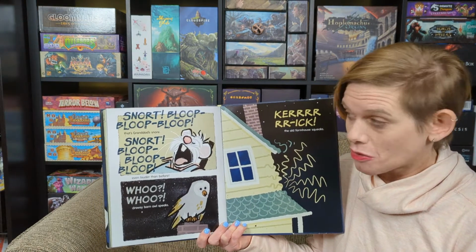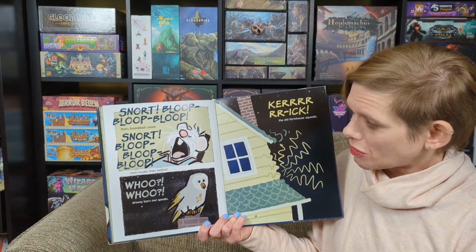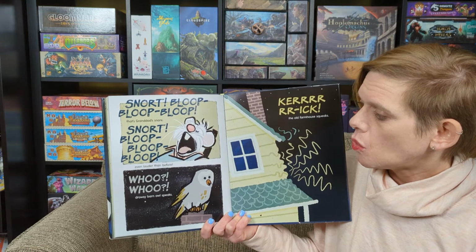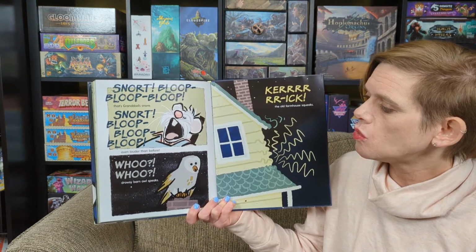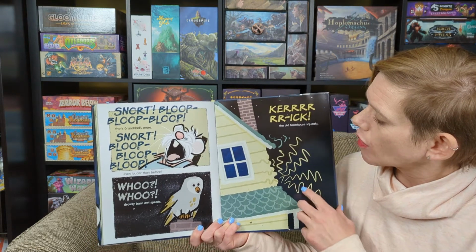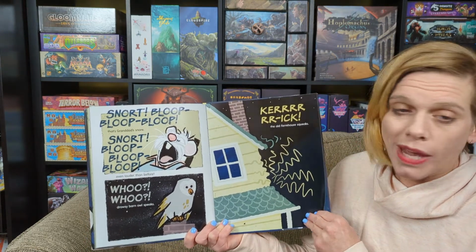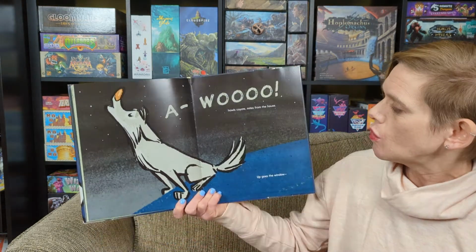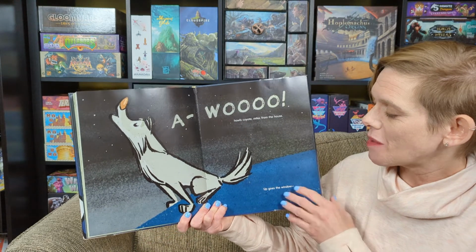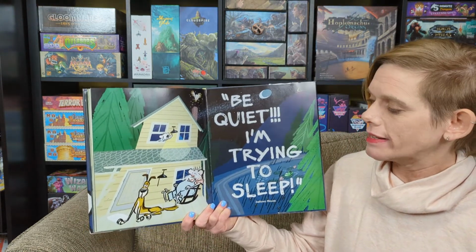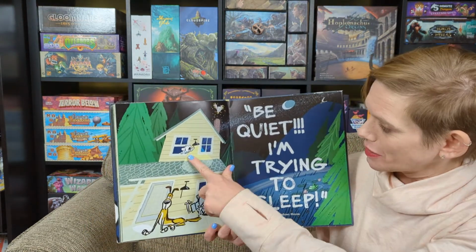Do we do really loud snores? That's Granddad's snore, even louder than before. Hoo, hoo, drowsy barn owl speaks. And crick, crick, the old farmhouse squeaks. Ow! Howls Coyote miles from the house, and up goes the window. Be quiet! I'm trying to sleep, bellows Mouse.